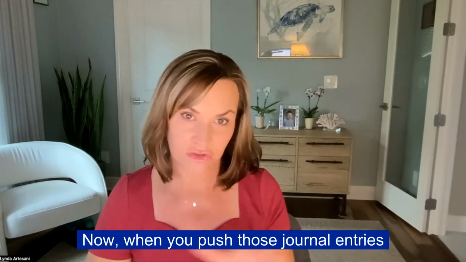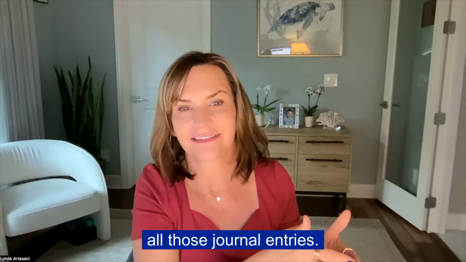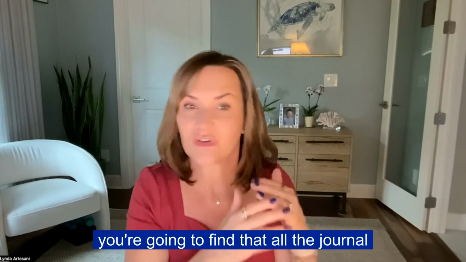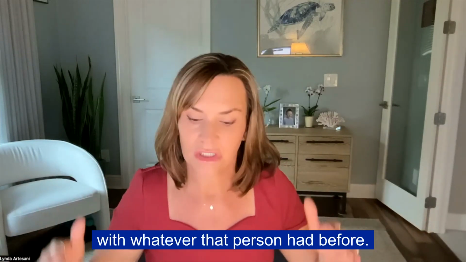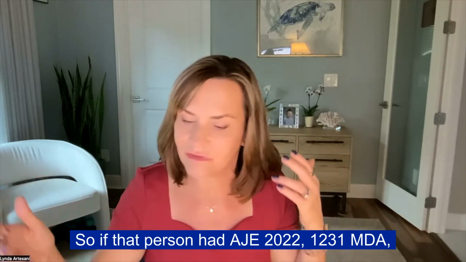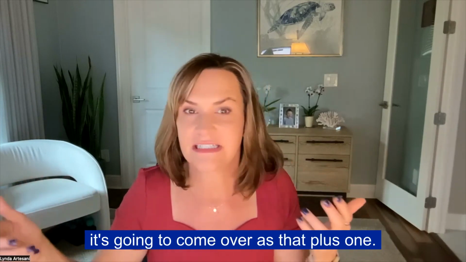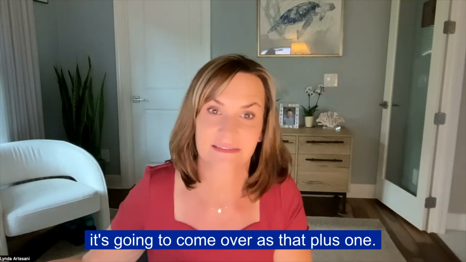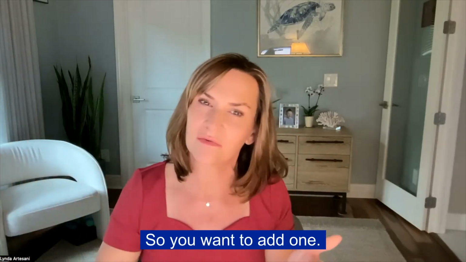Now, when you push over all the data from Clio into QuickBooks for the year you're working, 2023, it's going to push over all those journal entries. If you don't take this step, all the journal entries are going to come over with whatever that person had before. So if that person had AJE 2022 1231 MDA, it's going to come over as that plus 1. That's how QuickBooks remembers what you had last and adds a 1.